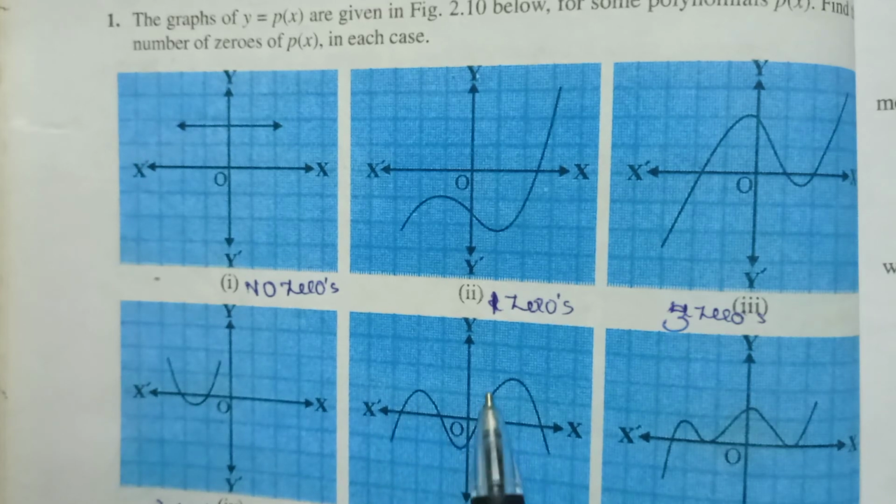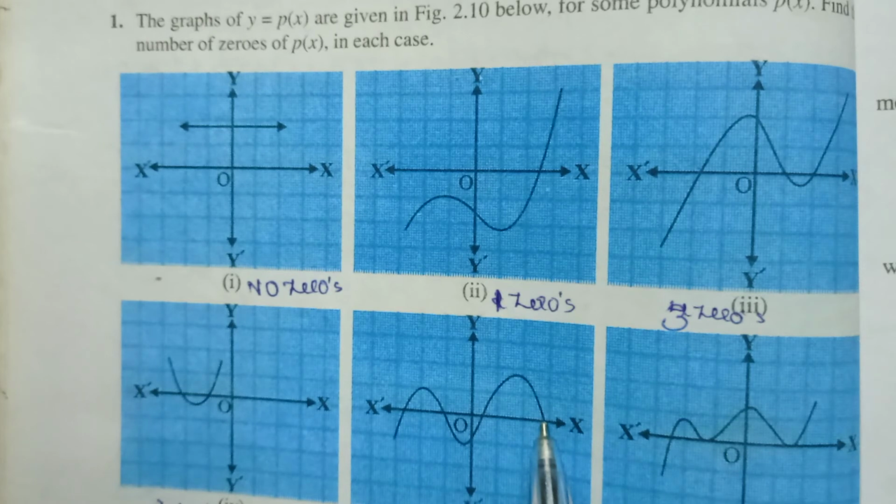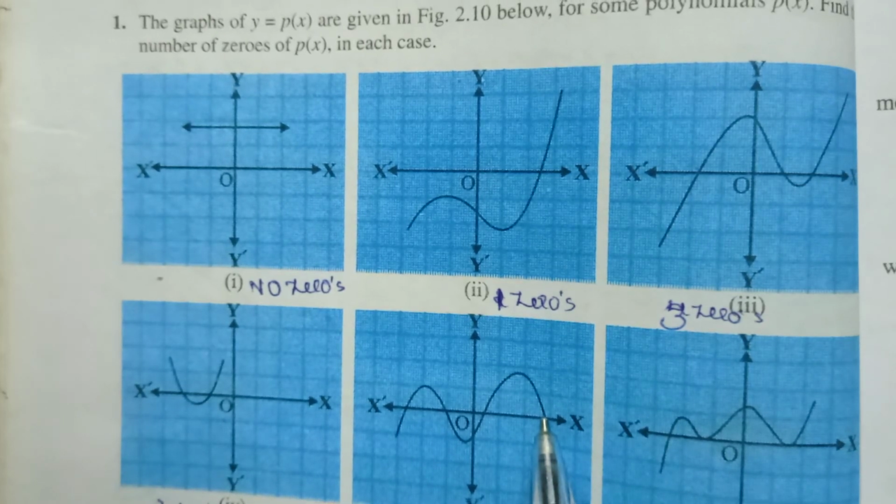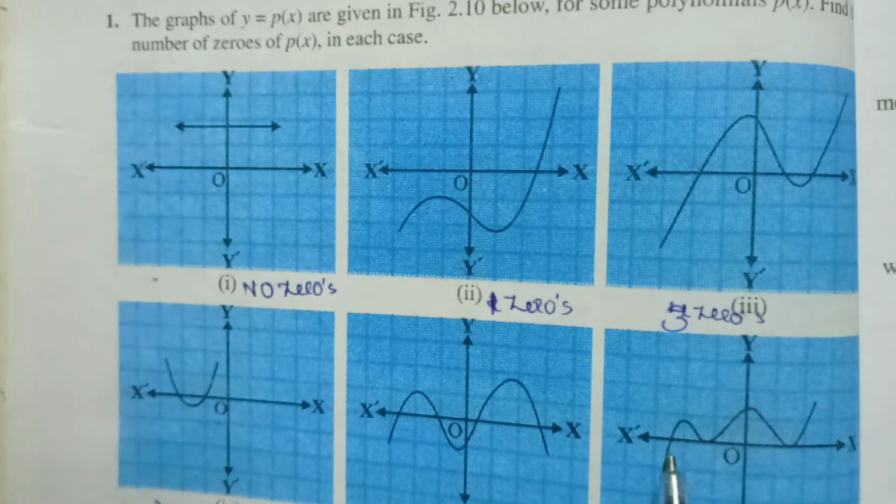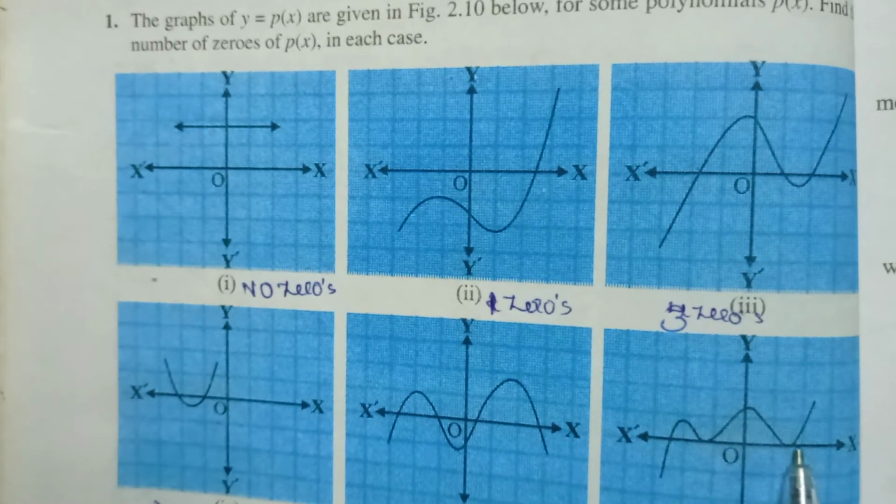How many points is it touching? 1, 2, 3, 4 points. Therefore, the number of zeros is 4. In this graph, 1 point, 2, 3 points. It is touching or intersecting the x-axis. Therefore, the number of zeros of this polynomial is 1, 2, 3. The answer is 3.